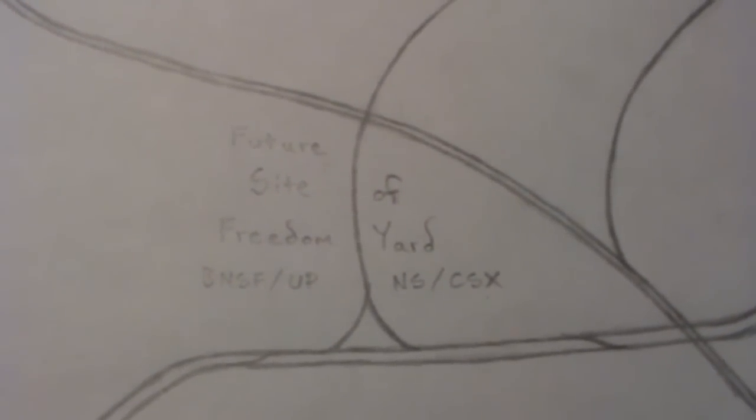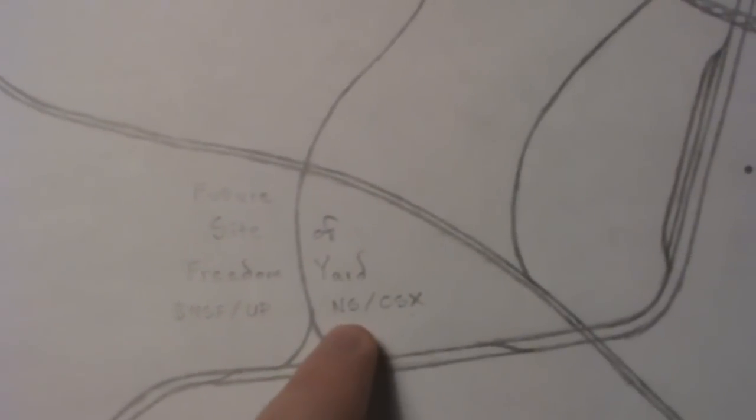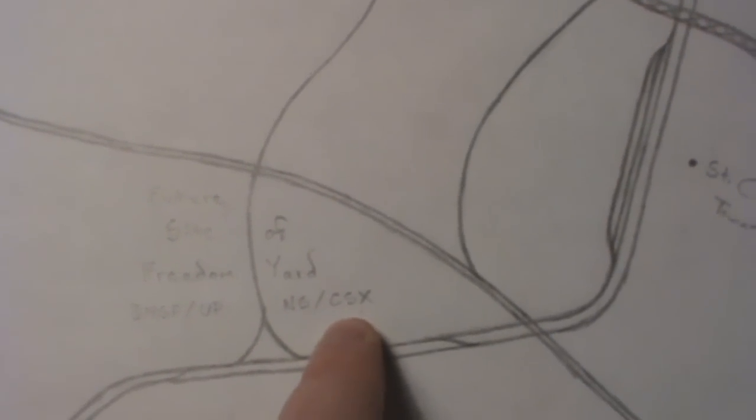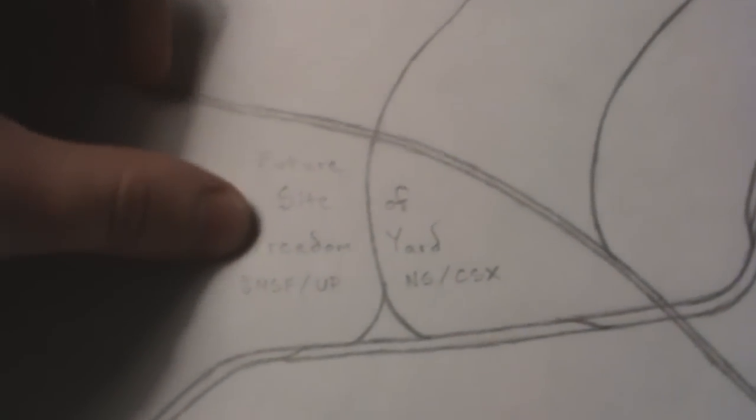And in order to build the yard big enough, I needed the largest railroad companies to join up together. So you got Burlington Northern, Santa Fe, Union Pacific, Norfolk Southern, and CSX, which would be Chessie Seaboard Transportation. And that's future site of Freedom Yard.